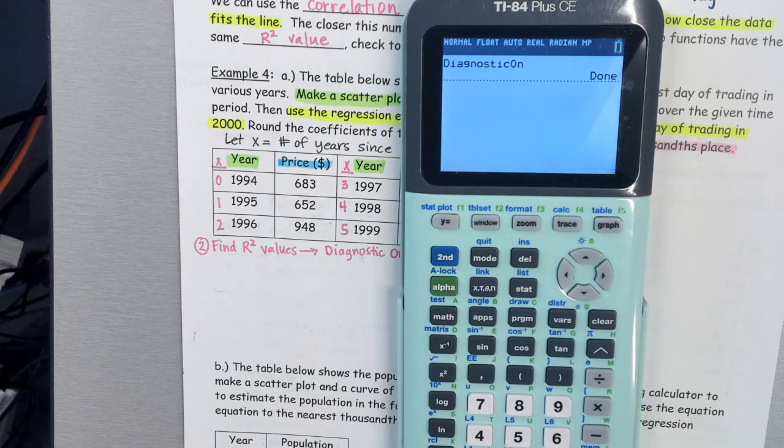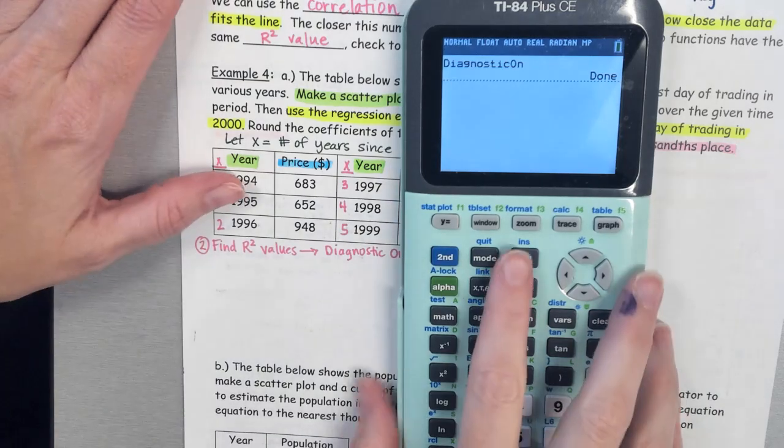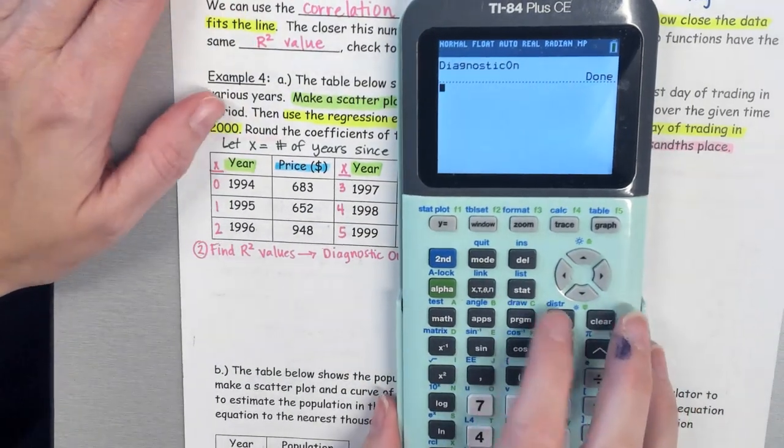You need to have this on in order to see it. Oh, you don't have to do that if you already have that. If you already turned it on from the mode, you don't have to do the catalog. So you'll know that you have it on in this next step.